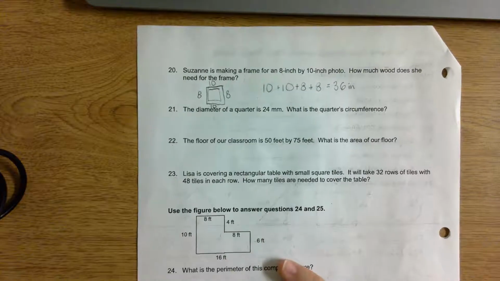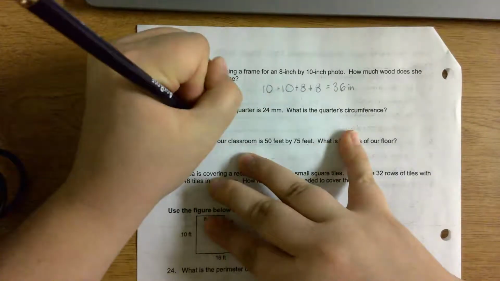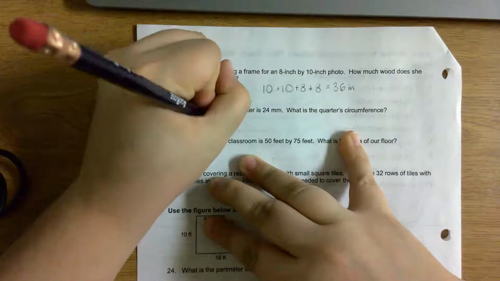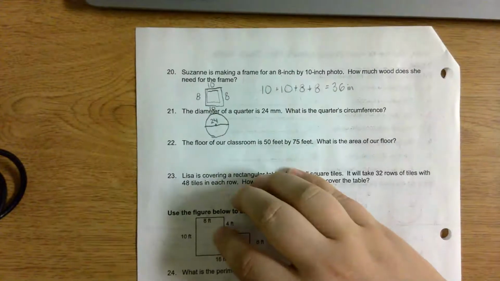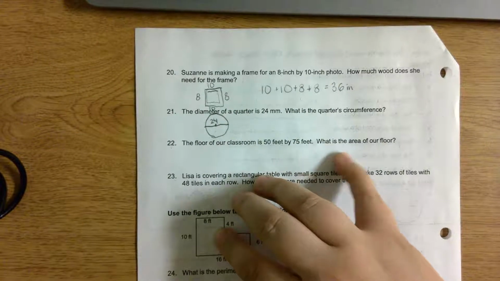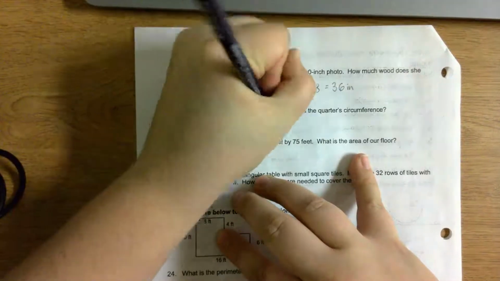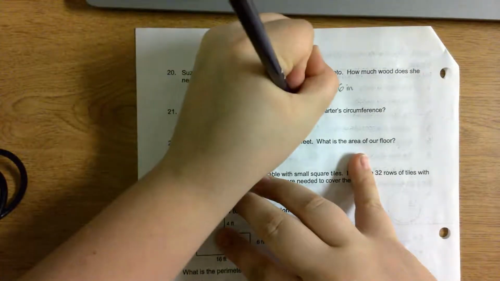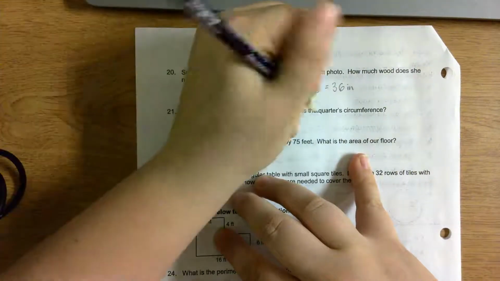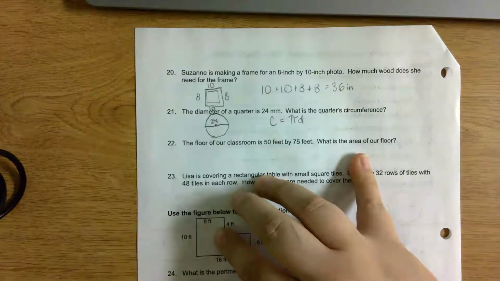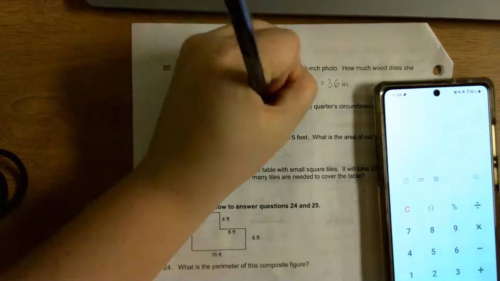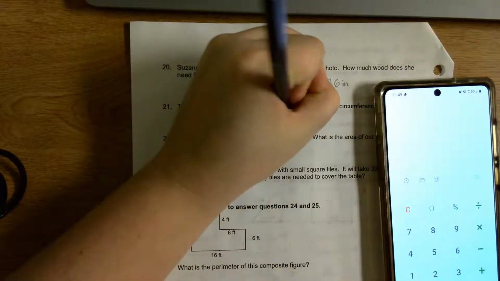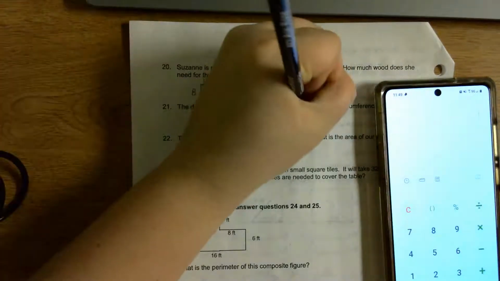The diameter of a quarter is 24 millimeters. All right, diameter means I'm going all the way across, 24 millimeters. What is the quarter's circumference? All right, so we got circumference. We're going to write down the formula for circumference, which is 2 pi r, or pi times diameter. In this case, it gives us the diameter, so it's easier just to do pi times diameter. So in other words, we're going to take 3.14 and multiply it by 24.